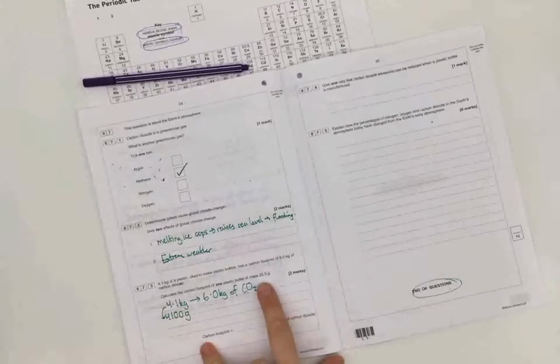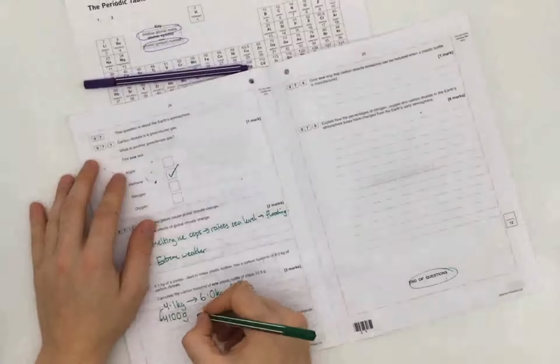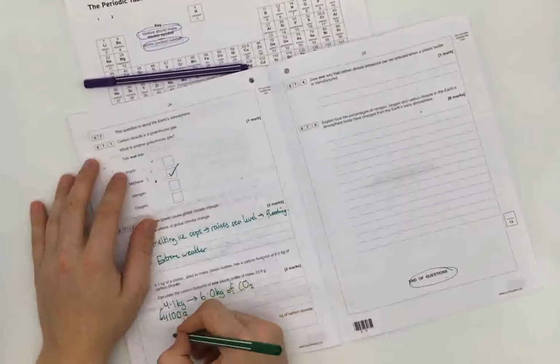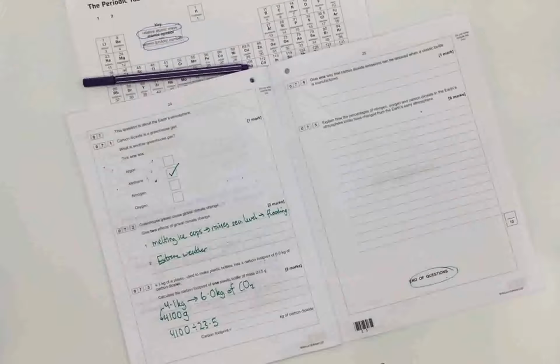So the first thing I'm going to do is convert kilograms into grams. Hopefully we know that there are 1,000 grams in a kilogram. So if I have 4.1 kilograms, if I times it by 1,000, I'm going to get 4,100 grams. Now each plastic bottle is mass 23.5. So I'm going to do 4,100 divided by 23.5. Now let's use my computer calculator so I don't get it wrong.